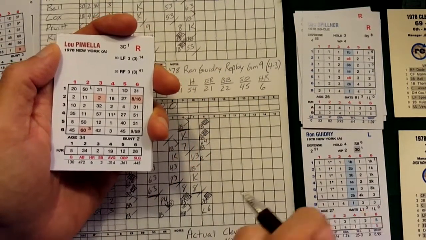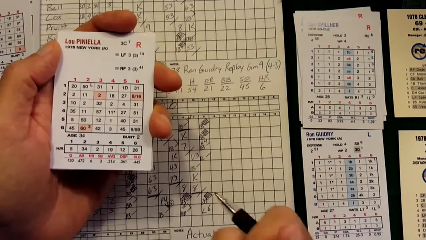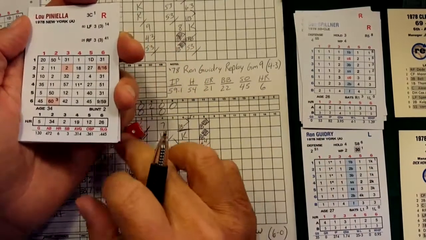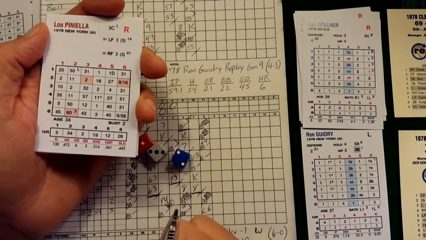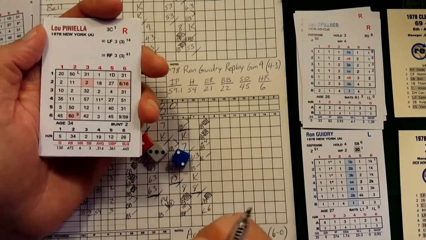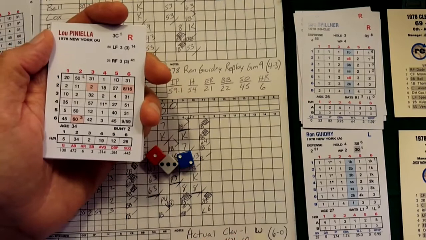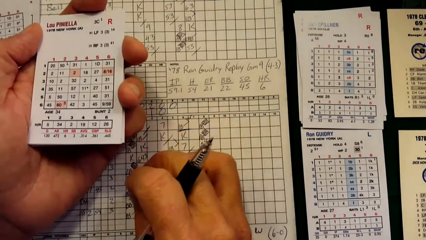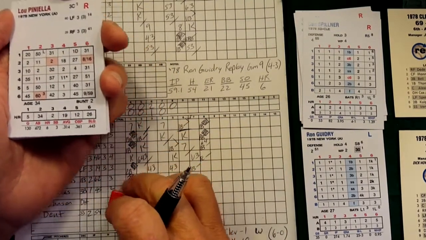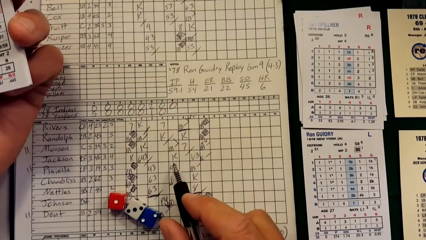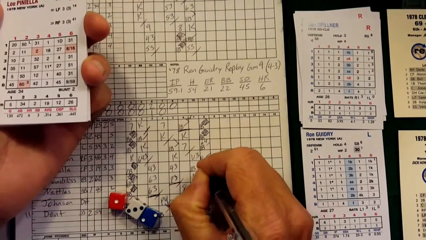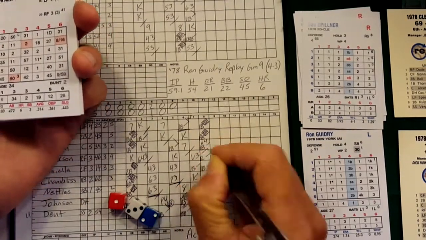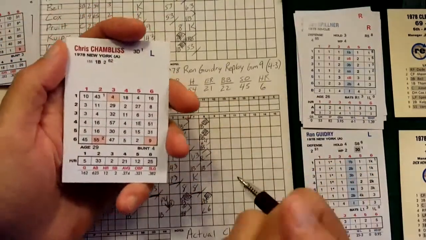So 2 away, runner on first. Lupinella, 1-3 is a 10, and a 1-2 is an 11. That's a single. Single up the middle. Runners advance one base. 4 or 5 speed, runners advance 2 bases. Reggie Jackson's a 4. So first and third, 2 outs. Chris Chambliss.